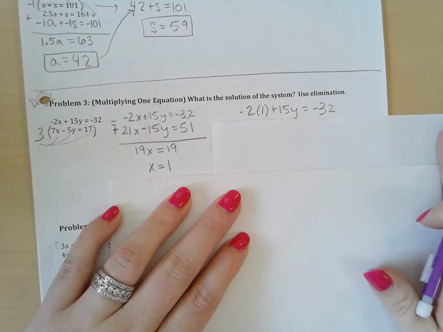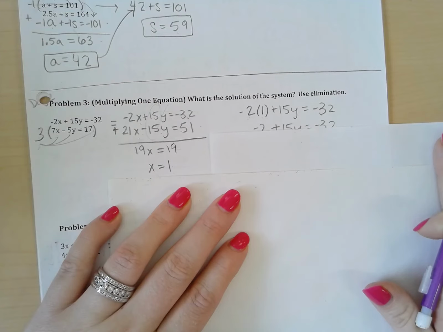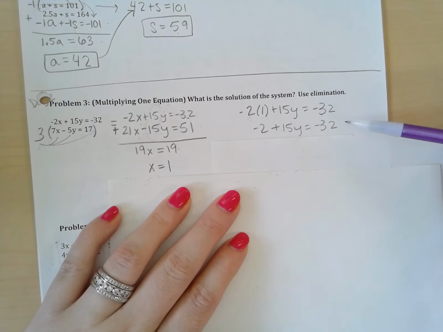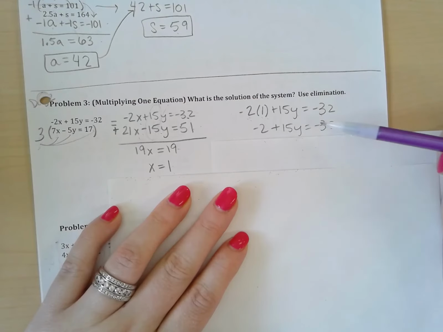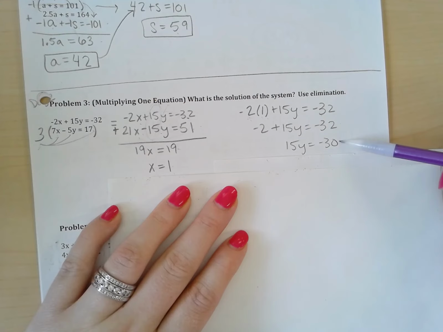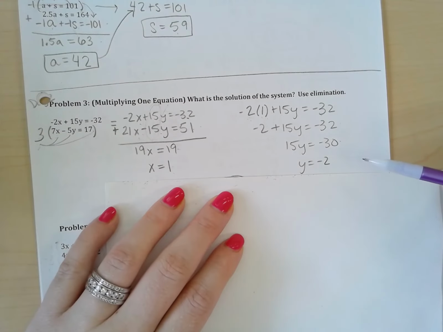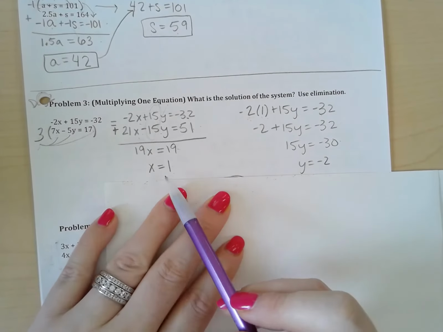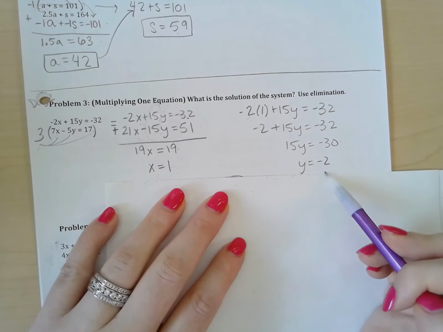Now it's just a simple solving for y. Negative 2 times 1 is negative 2, plus 15y equals negative 32. Add 2 to both sides, so I get 15y equals negative 30. Divide by 15, and I'll get y equals negative 2. So my answers for problem 3 here are x equals 1 and y equals negative 2.